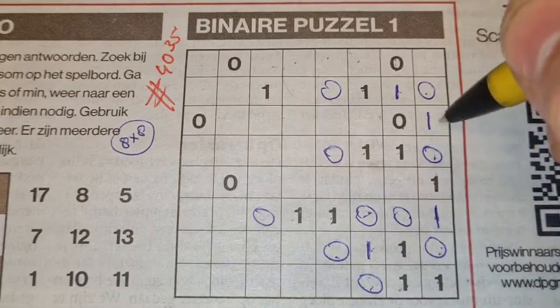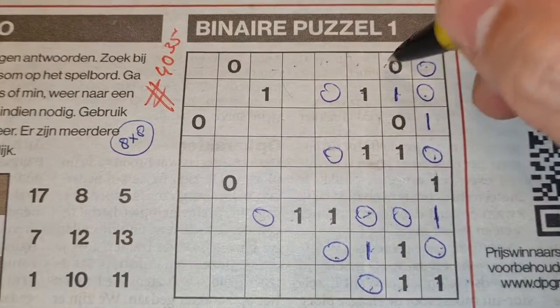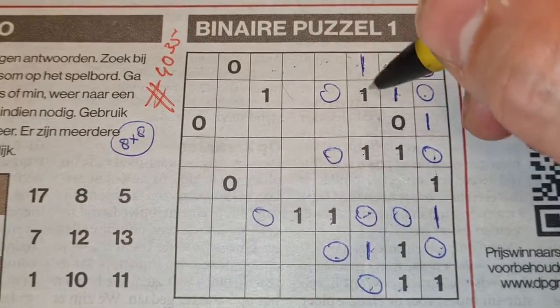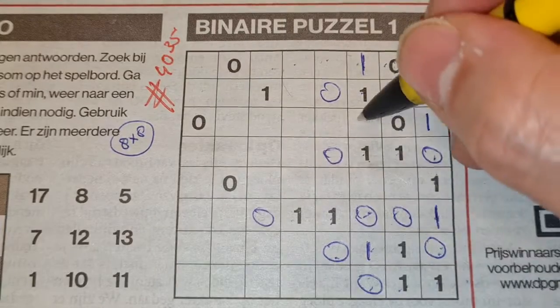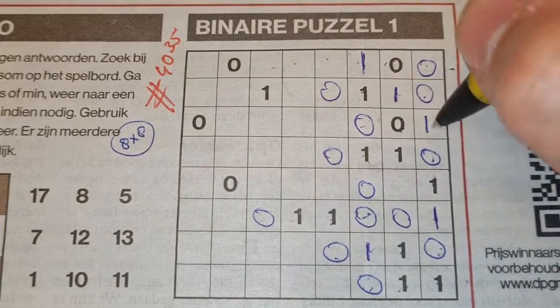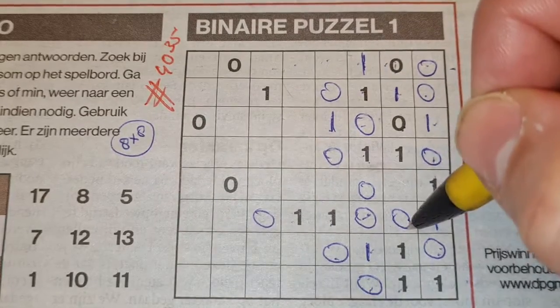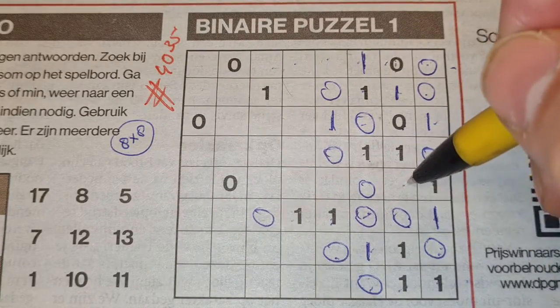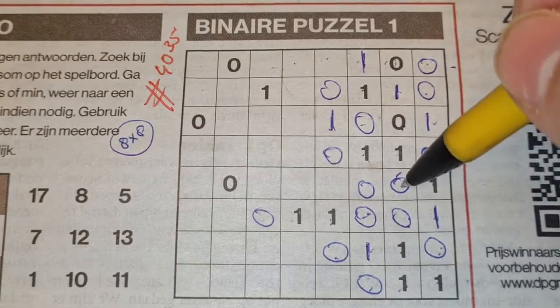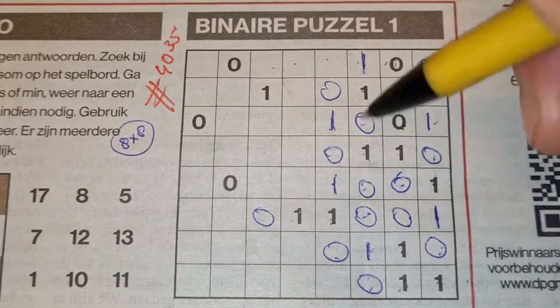4 ones we have here, so the rest are O's. Double O, here one, there one. 4 ones we have here, so the rest are O's. Double O, here one, there one. 1, 2, 3. 3 O's. This is number 4. Double O, here one, there one.